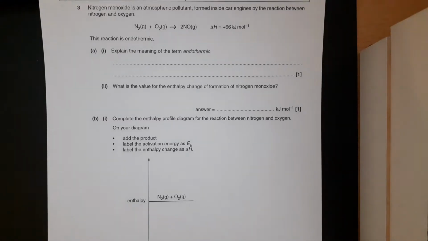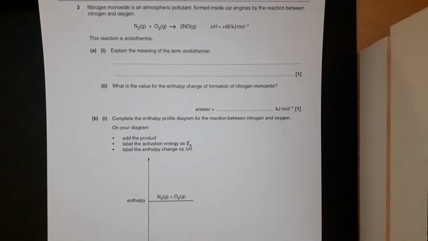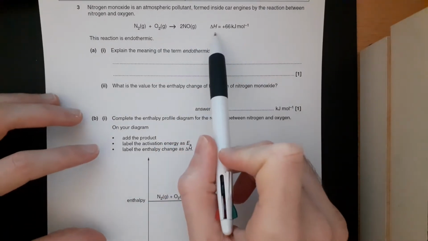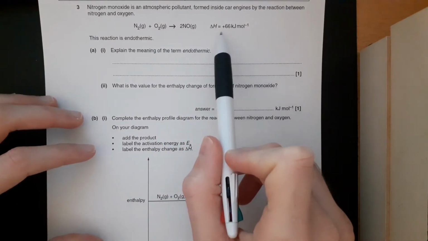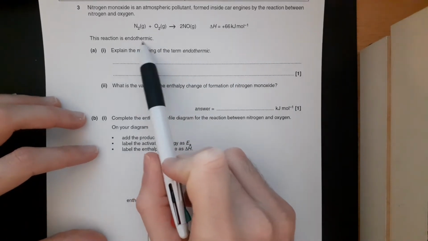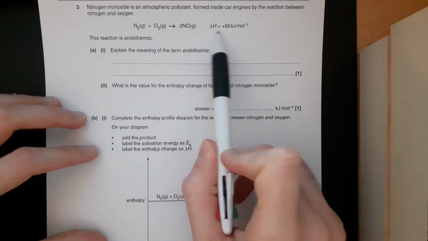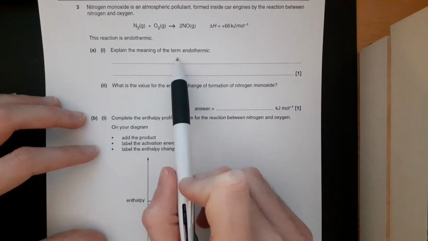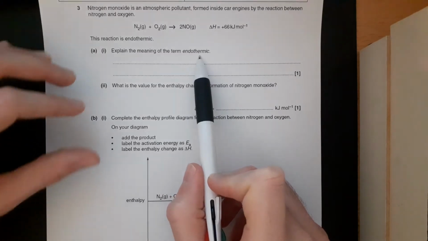Hi everyone, and welcome to the first of two videos going through some past exam questions on the topic of enthalpy changes. So if we look at this first question, we've got a reaction here. They've given us the enthalpy change. We can see that it's endothermic. They've told us that again. So remember, endothermic is when delta H is positive. So we need to remember to get that the right way around. And it just wants to say, what does endothermic actually mean?